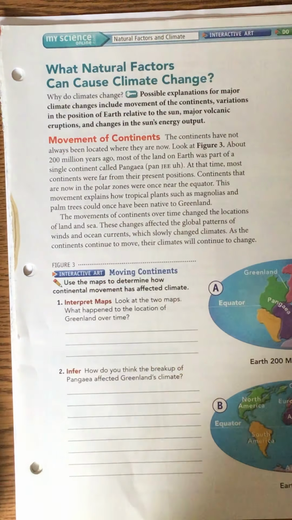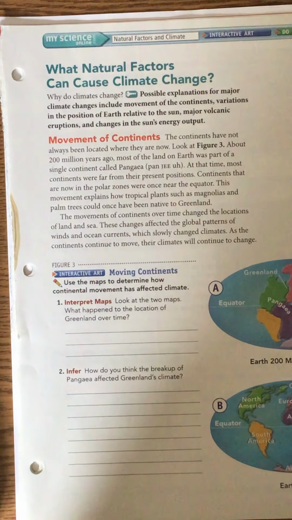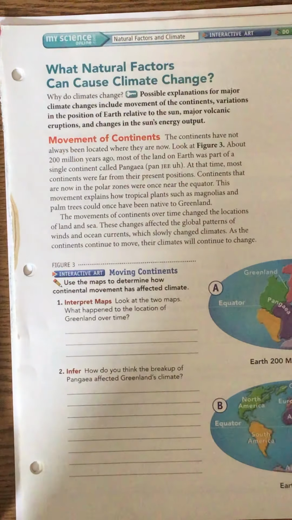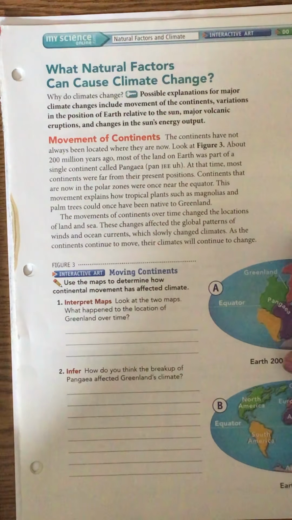Movements of the continents. This is another answer on the quiz. The continents have not always been located where they are now. In figure 3, about 200 million years ago, there was Pangea. At that time, most continents were far from their present positions. Continents that are now in the polar zones were once at the equator. This movement explains how tropic plants, like the magnolias and the palm trees, have lived because they were in a warmer area. Now they're at the top, like Greenland.